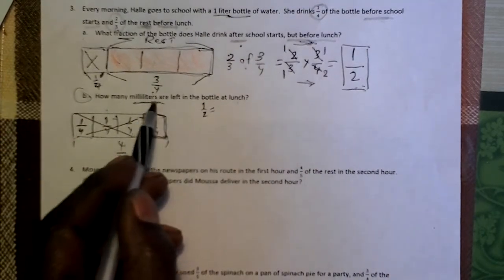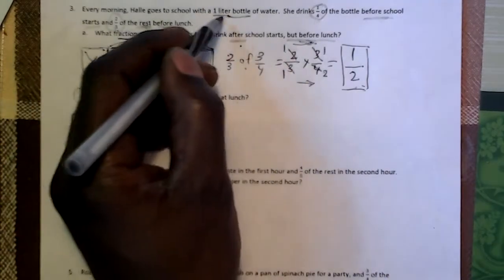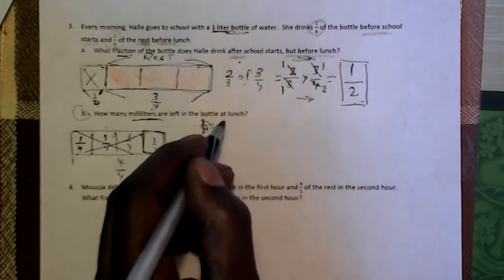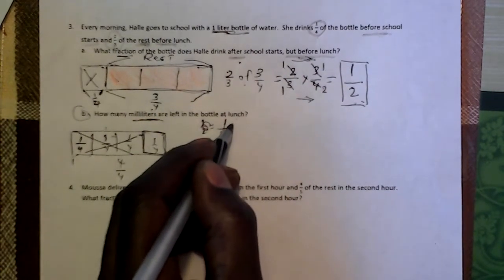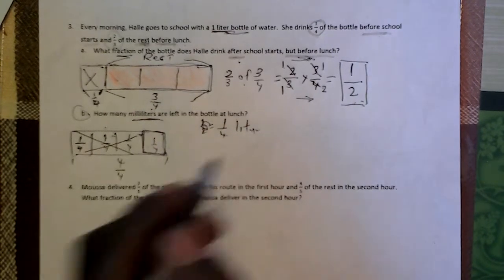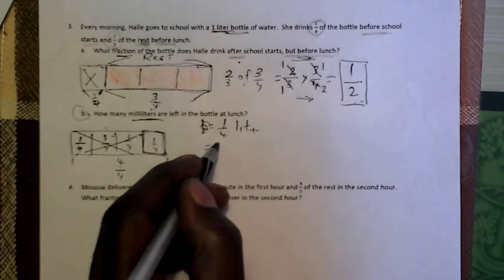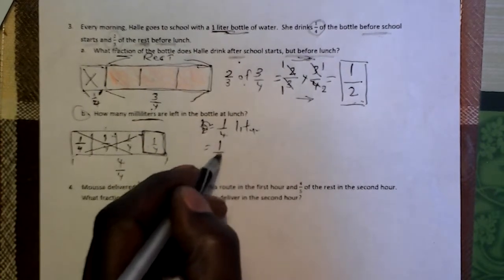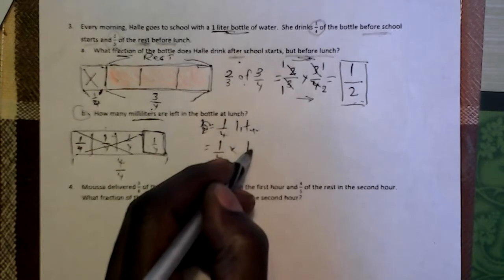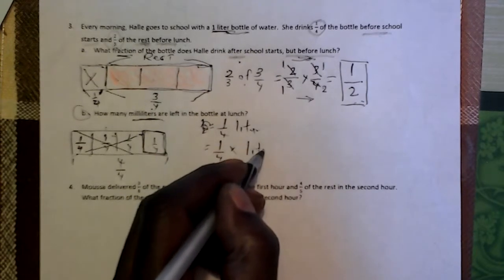So we need to find 1/4 of 1 liter, okay? I hope you can see that, right? So how do we do that? So we do 1/4 liter equals 1/4 times 1 liter. Yes?